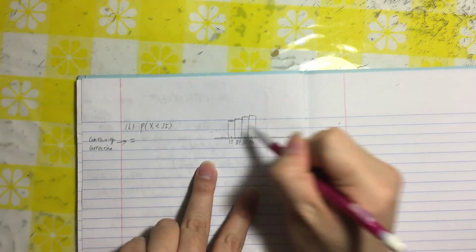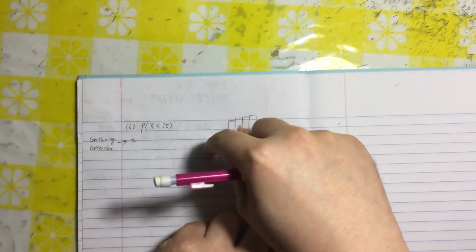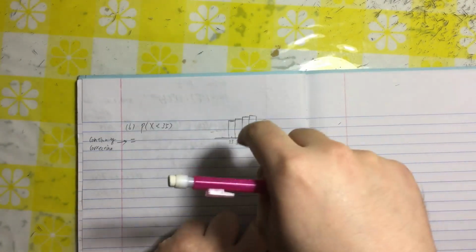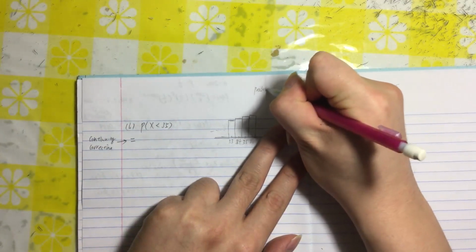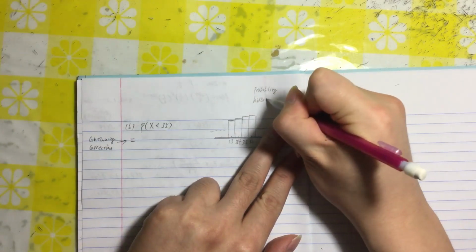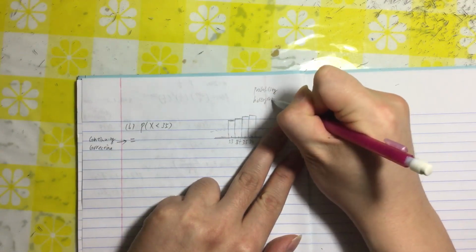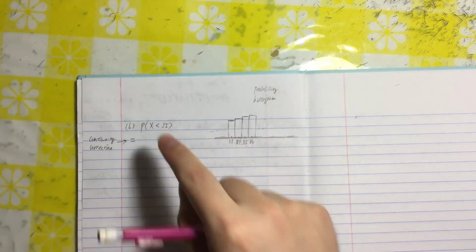All these bars together, from 0 to 240, are called a probability histogram. The bars for all x in the support together are called the probability histogram of this random variable x.